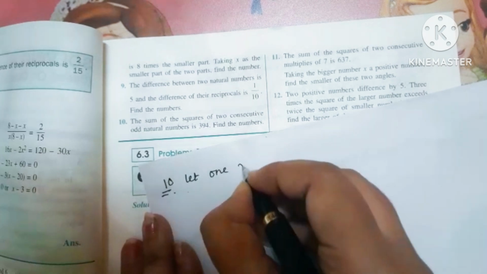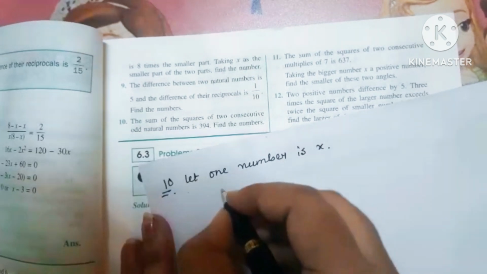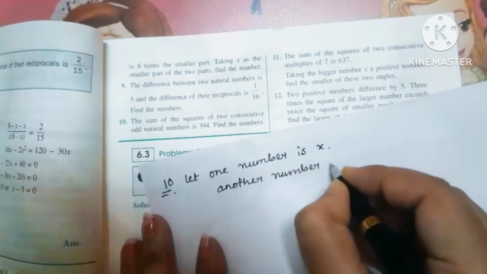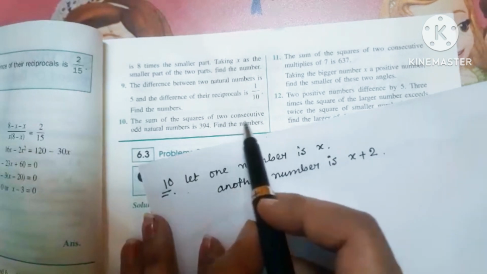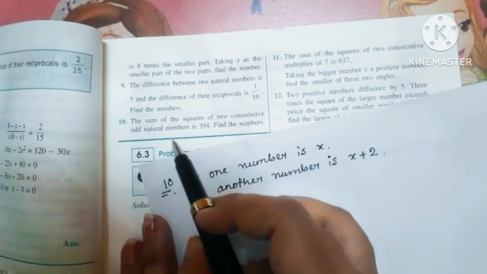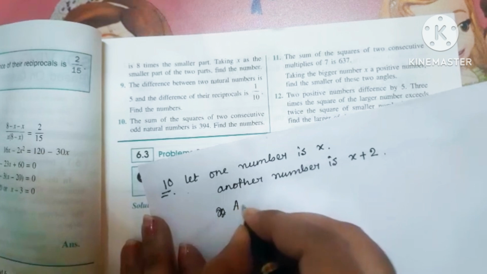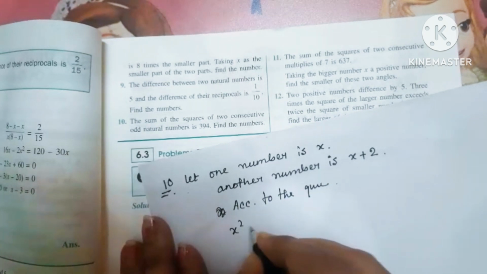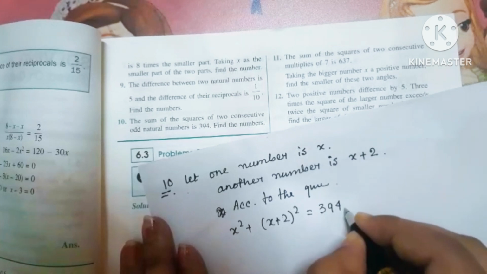Let one number be x, then the other number will be x plus 2, natural number and odd number, and sum of the squares, that means according to the question, x square plus x plus 2 whole square equal to 394.